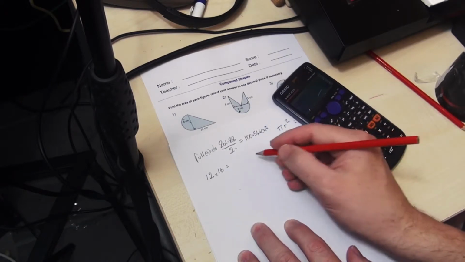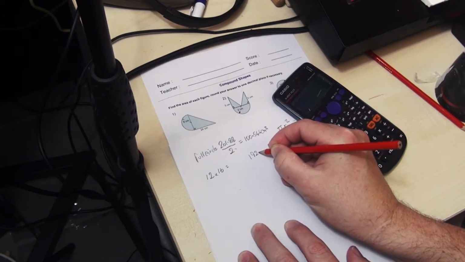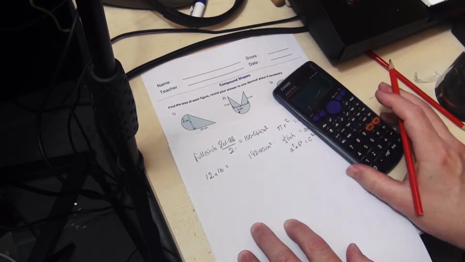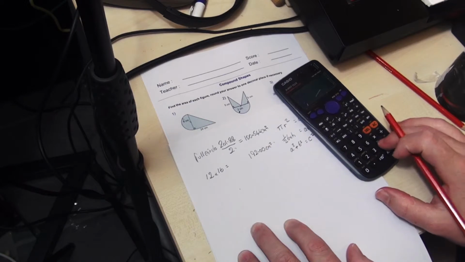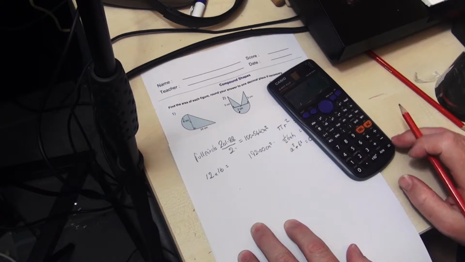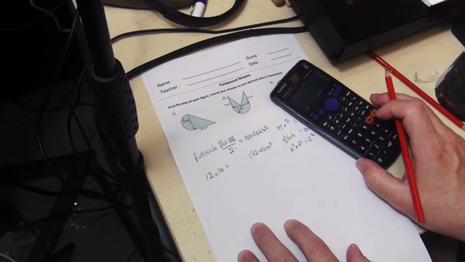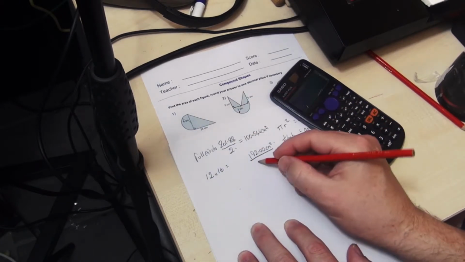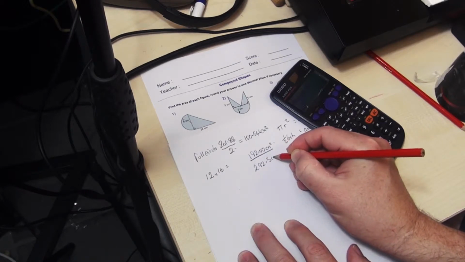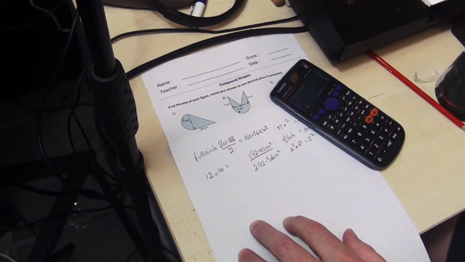Is equal to 192 centimeters squared. And so when we add those together, that would give us, for this shape, a full area of 292.544 centimeters squared. So that's how we do the area.